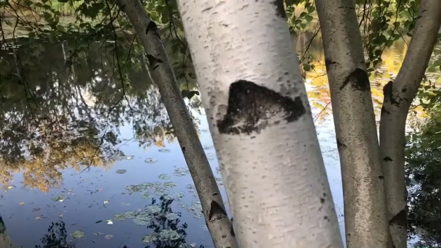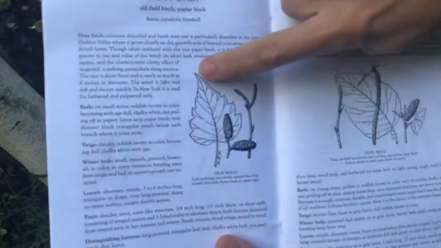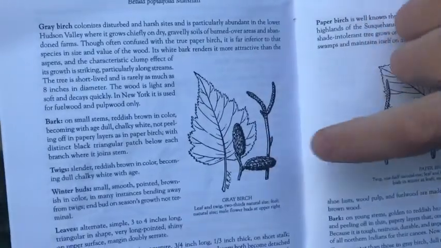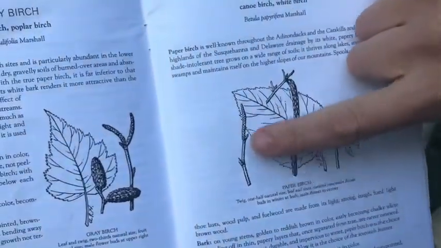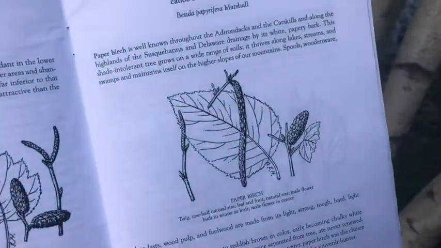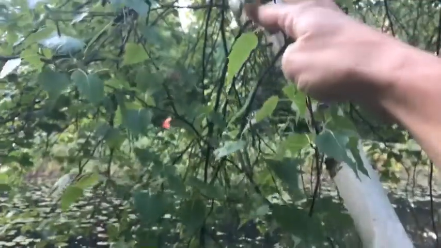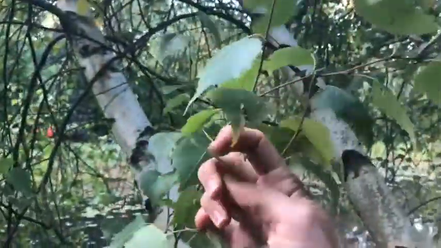The other difference, if you look in this book, the gray birch is going to have this nice pointed shape in the leaf, whereas the paper birch has a more rounded margin. And so if we look at the leaves here on this tree, you can see they have that nice sharper teardrop shape.